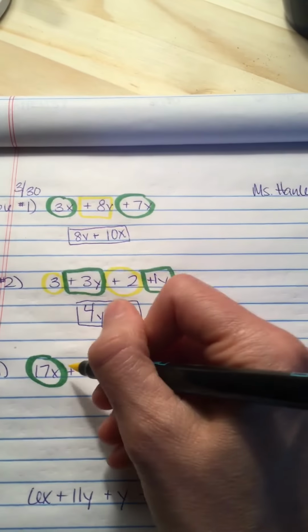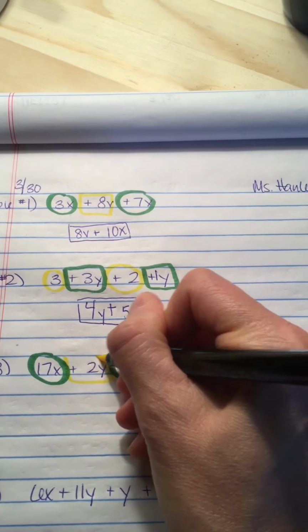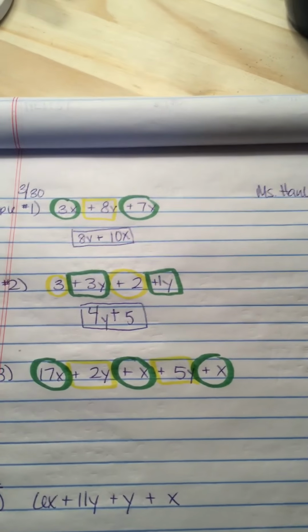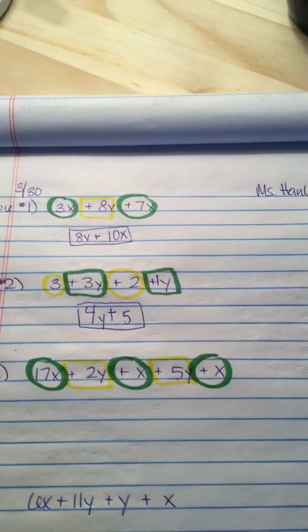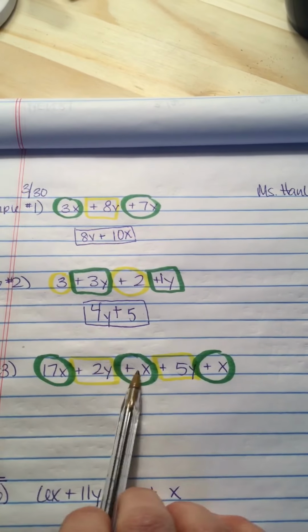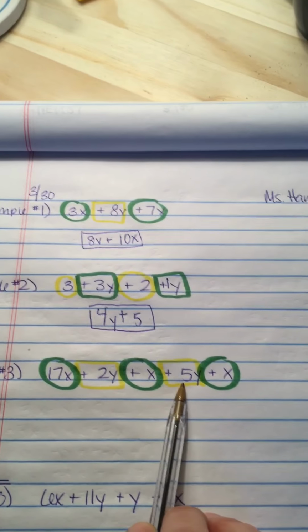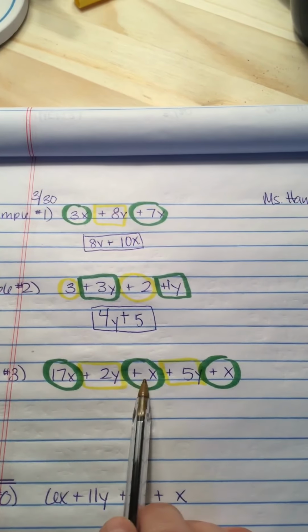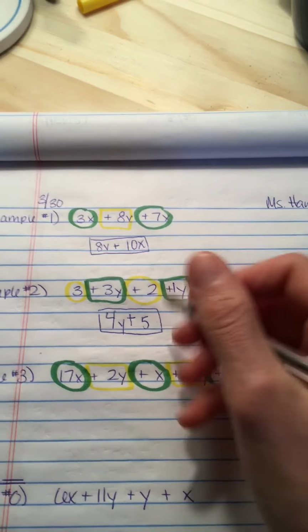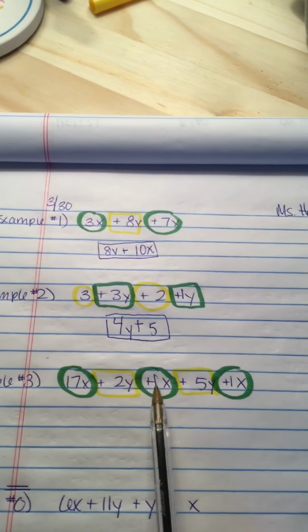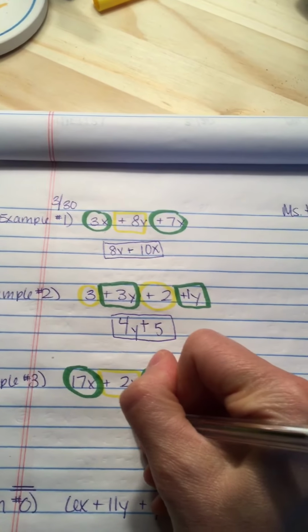Now I'm going to identify my y's. I have plus 2y, grabbing that operation, plus 5y. Now I'm going to combine. So you guys got the gist by now. So I'm going to add all my green circles and add all my yellow squares. 17x plus that 1x plus another 1x, because remember Daniel's rule, coefficients are always there. 17x plus 1x plus 1x equals 19x.